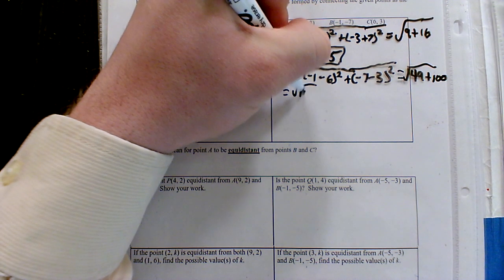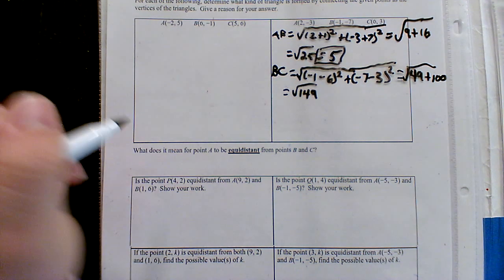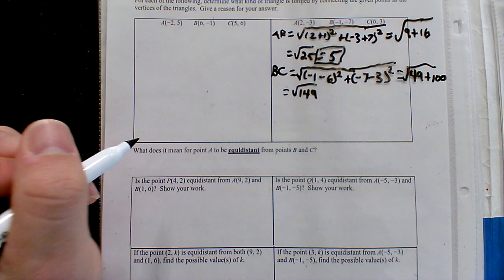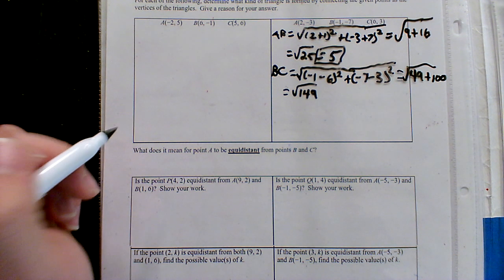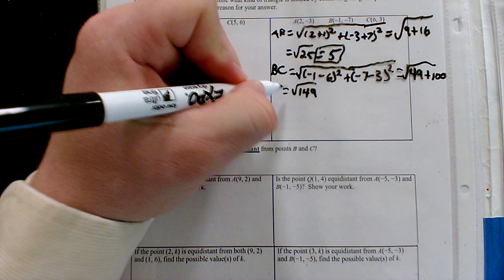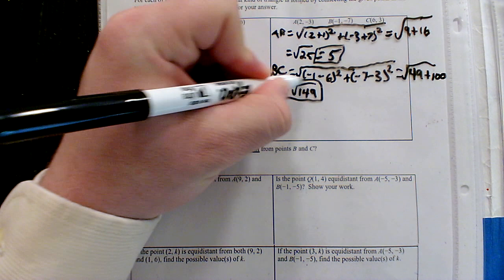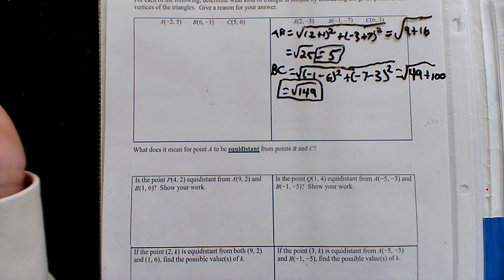So square root of 149. We're just going to leave that answer like that for now until we get our next one to see if we need to reduce it.